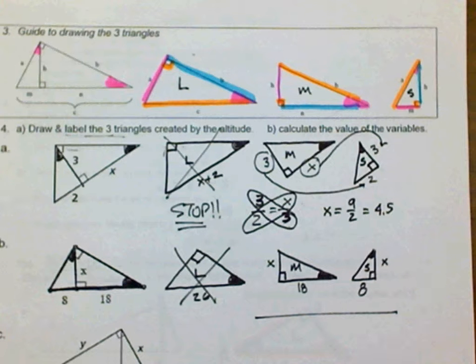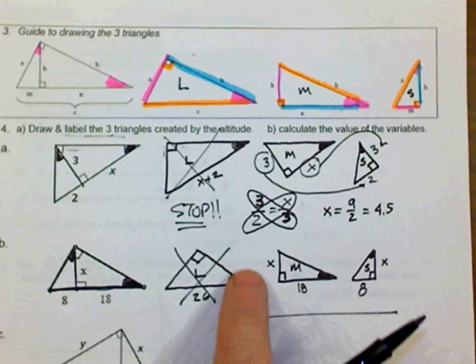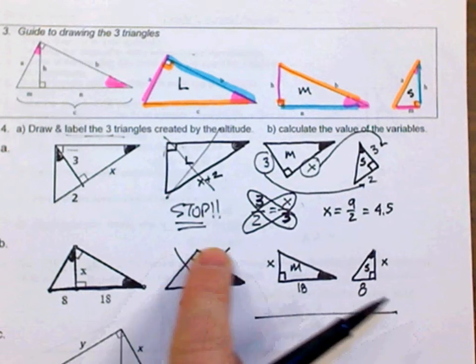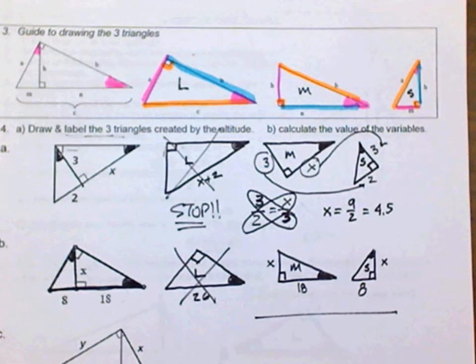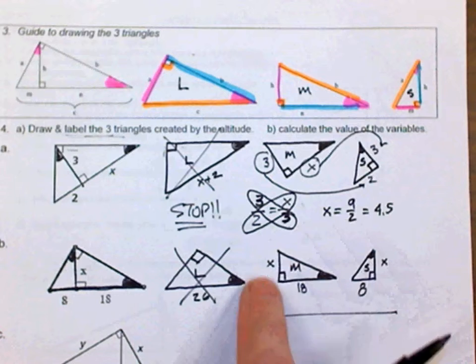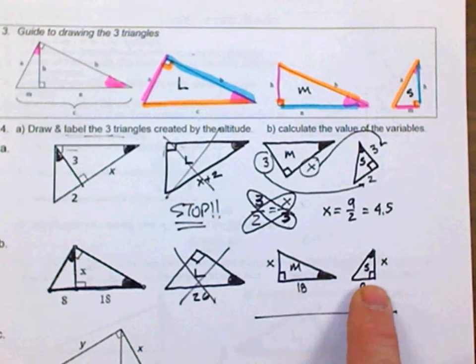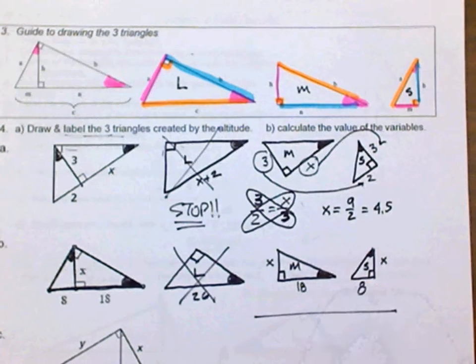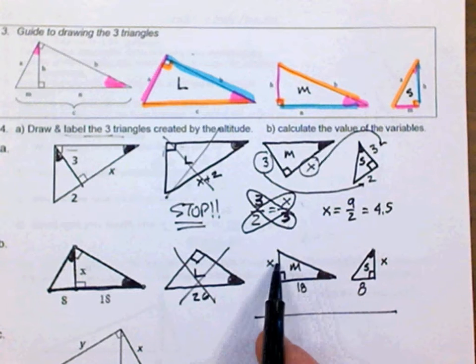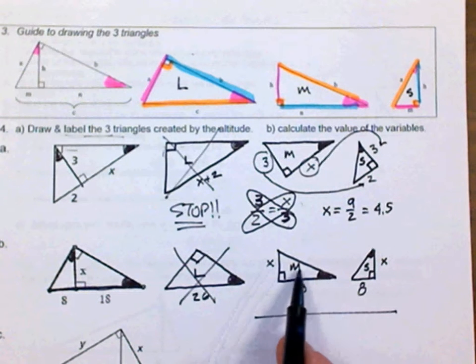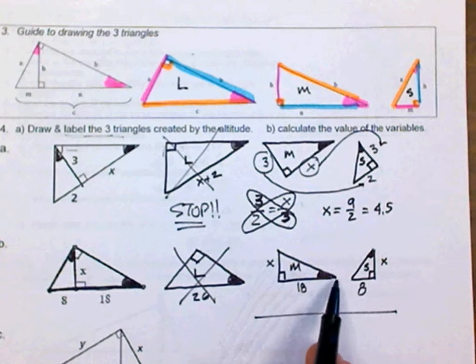Let's continue on where we left off. We have eliminated the large triangle as being necessary to solve this. We're looking at just the medium-sized triangle and the small one. And in the medium-sized triangle, x is opposite of the smallest angle.